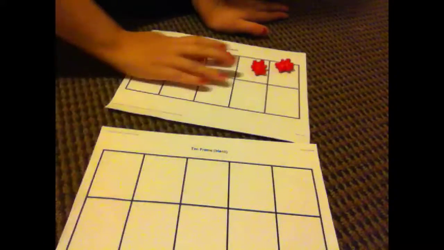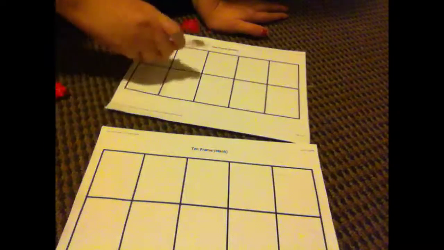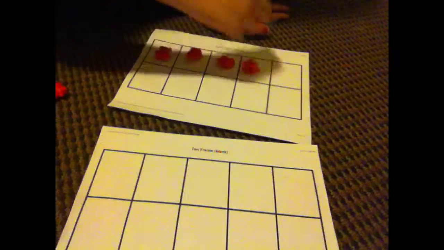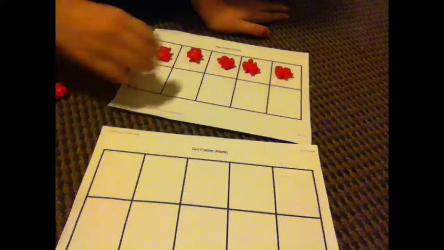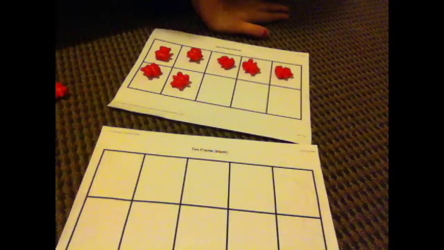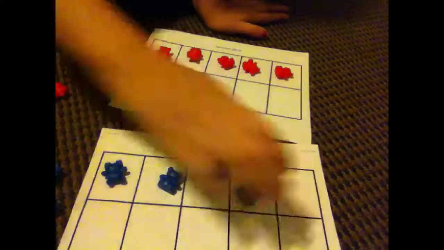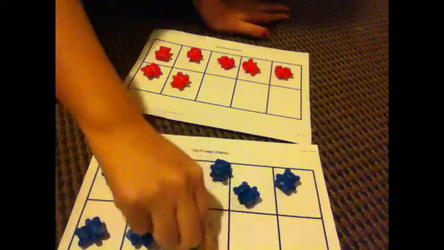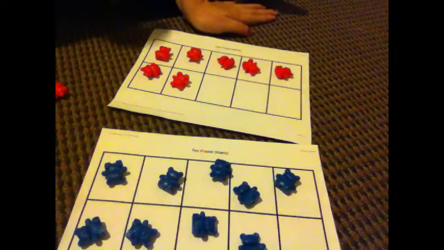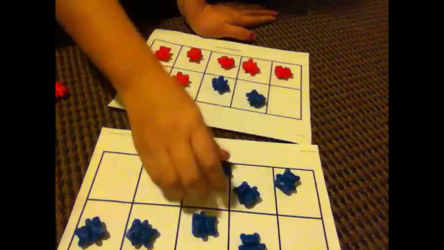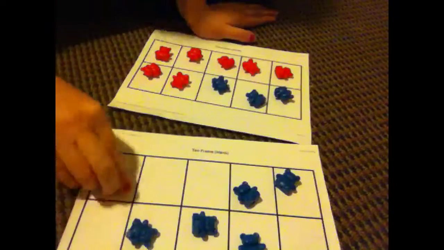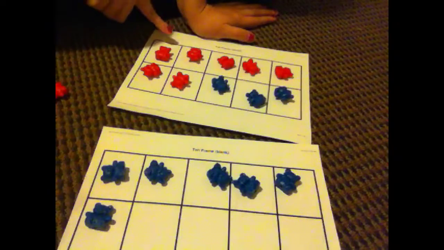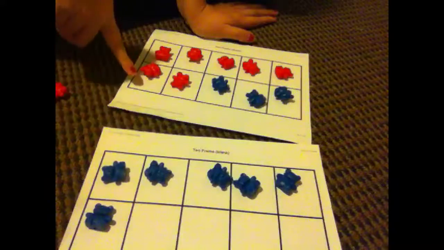Now let's do 7 red bears and 9 blue bears. And I want to add my 7 red bears and my 9 blue bears together. So again, we're going to fill up the 10 frame, and we have some blue bears down here. So we know that 10, and then we have 6. So 10 and 6 is 16.